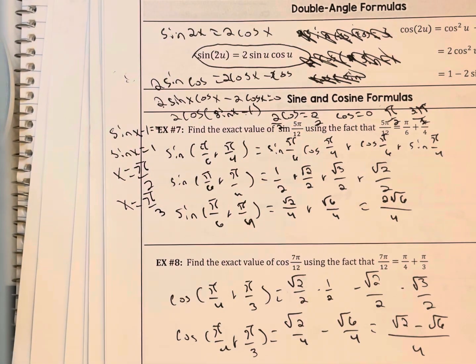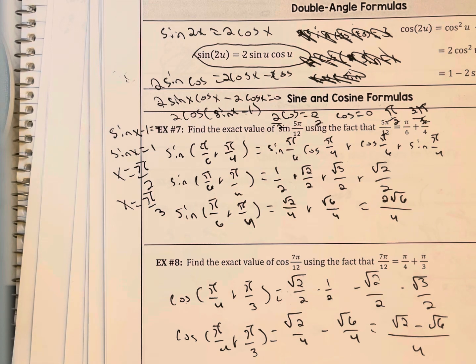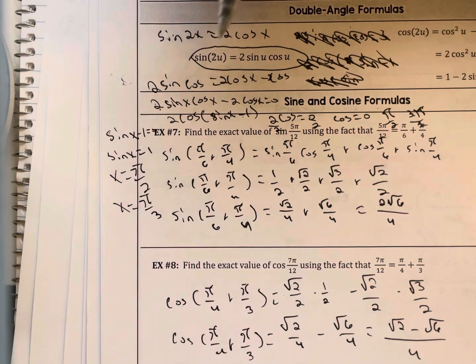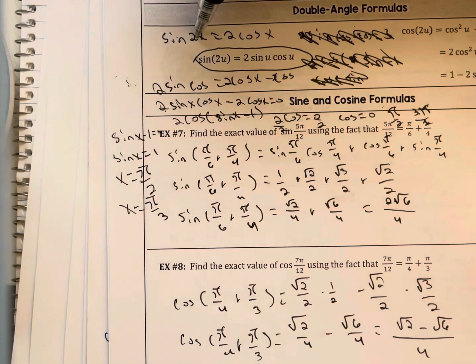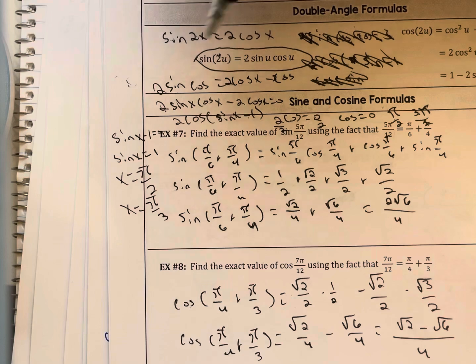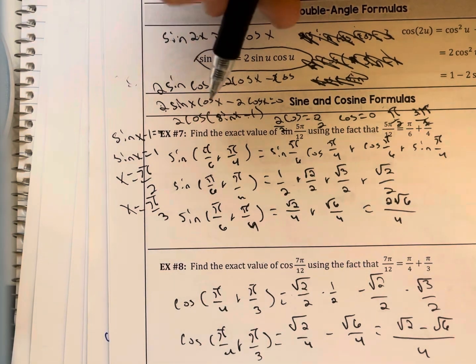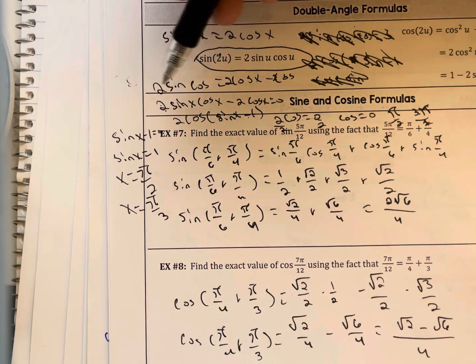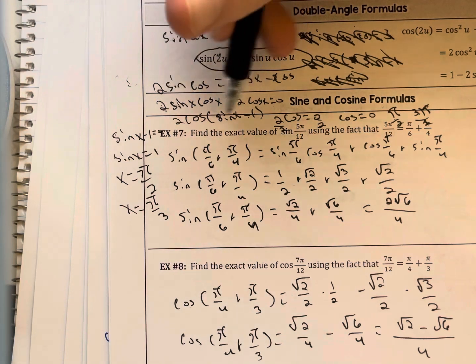Hopefully that makes sense. If that doesn't make sense, just remember that if it's in the double angle theorem, you subtract this number to the other side. Likely, you're going to factor out a number because there's two cosines here.